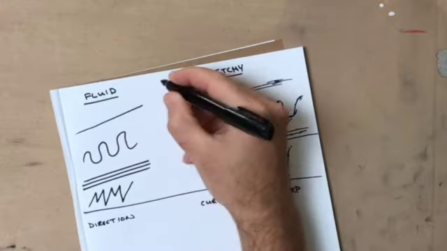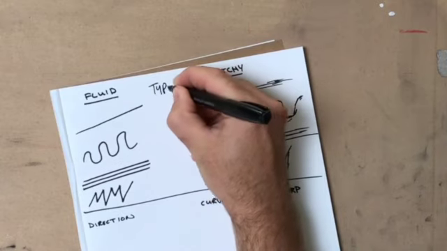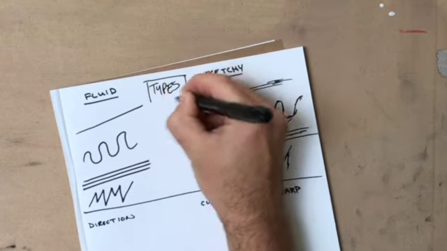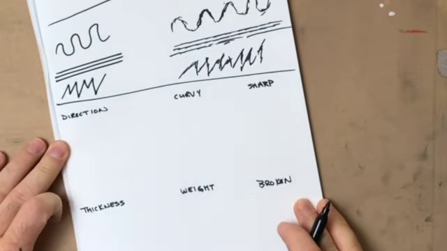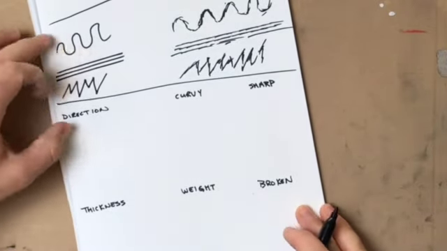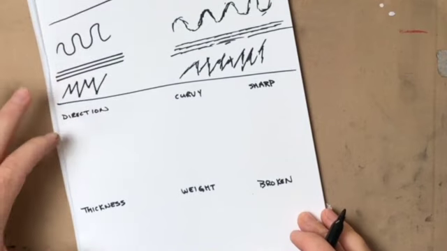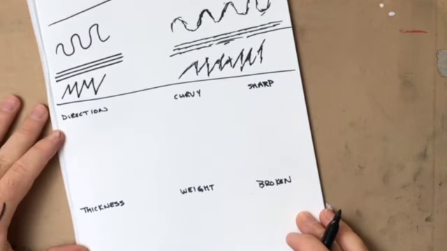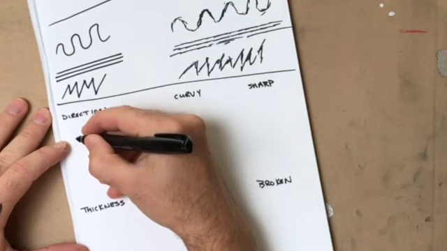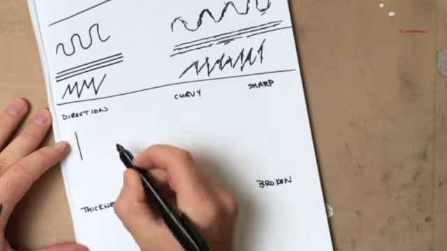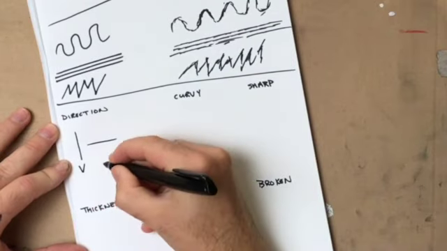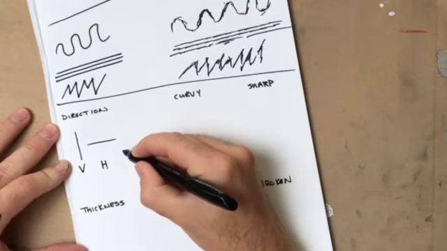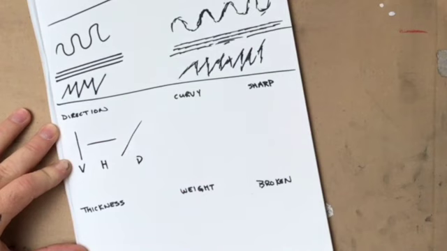So when we are talking about fluidity and sketchy lines, we are talking about different line types. But with each of these, we can also think about different line qualities, and we have 6. We have line direction, curvy lines, sharp lines, thick lines, the weight of the line, as well as broken lines. When it comes to line direction, we actually have 3 different directions that we can think of. We have vertical, horizontal, and the diagonal.